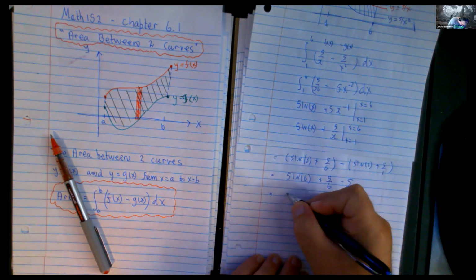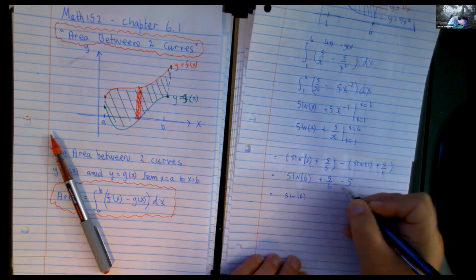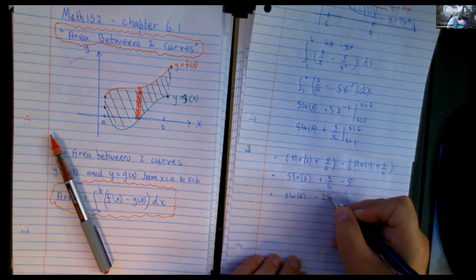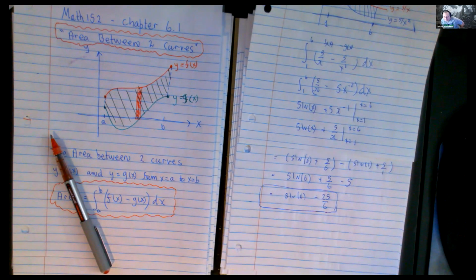Okay, let's do that then. That turns into 30 over 6, that eventually gets you -25 over 6, and that is it. Can I fix 5 log 6? Not really. I guess I could call it the natural log of 6 to the power of 5, but that's just as ugly as 5 log 6, so I'm not going to change it. And we are finished for today.